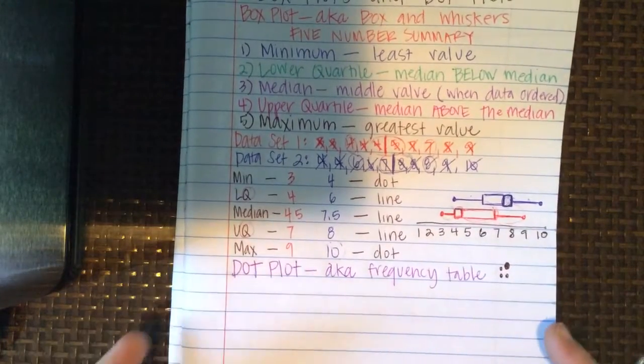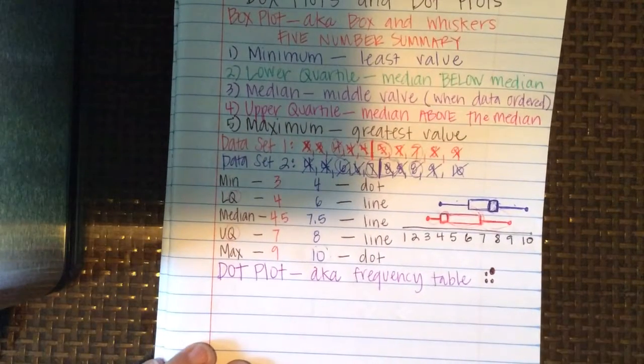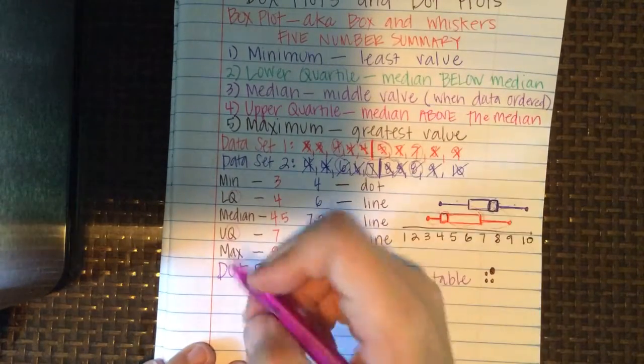So we're going to make a couple frequency tables. It's going to be pretty quick and painless. So we're going to talk data set number 1.